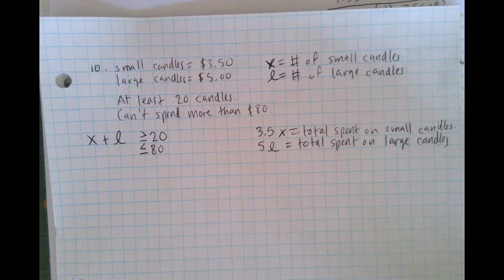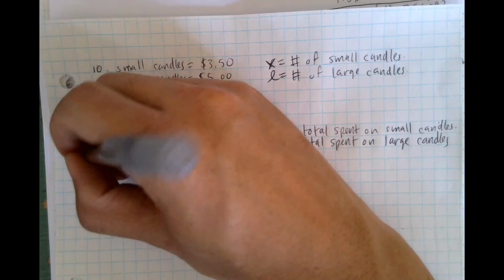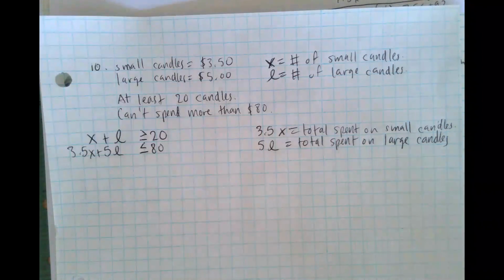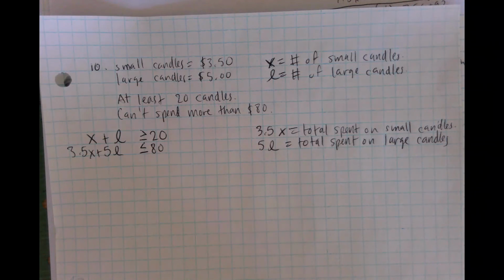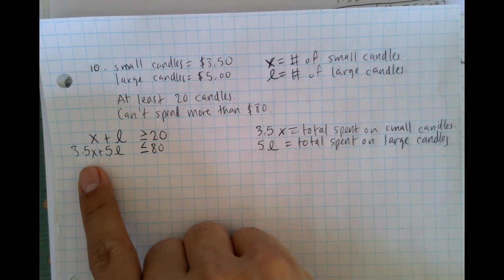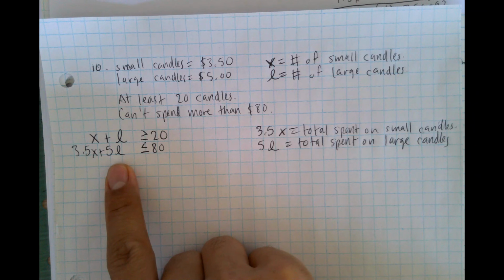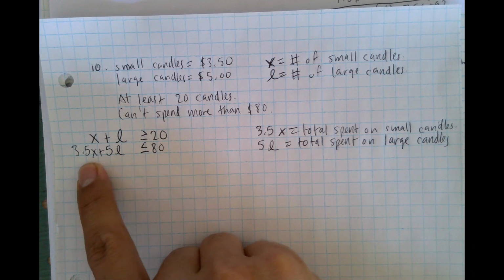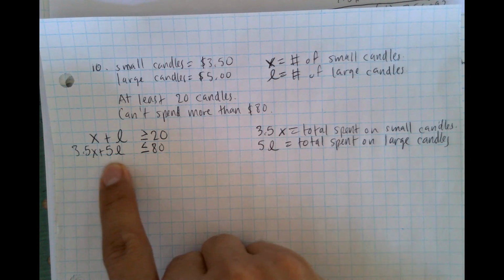Right, 3.5x plus 5L. The reason why we write it like this is because for each small candle, it costs $3.50. For each large candle, it costs $5. So the total cost is going to be these added up together, because that's how much money Jonah spends, right?